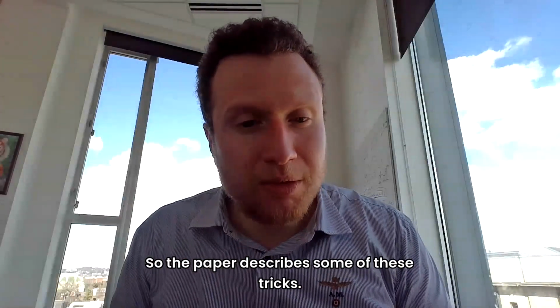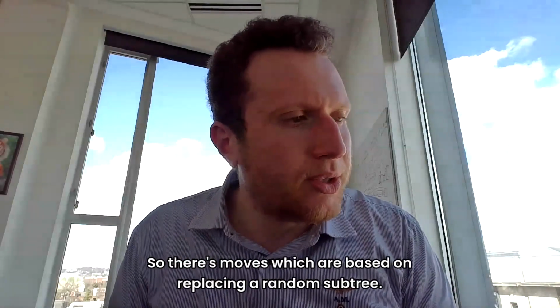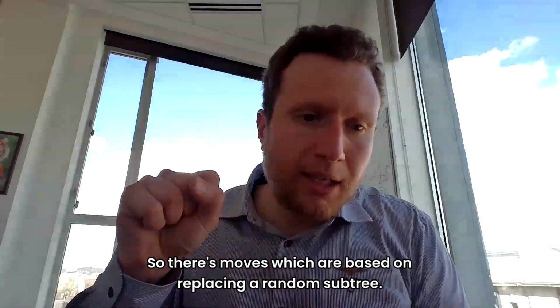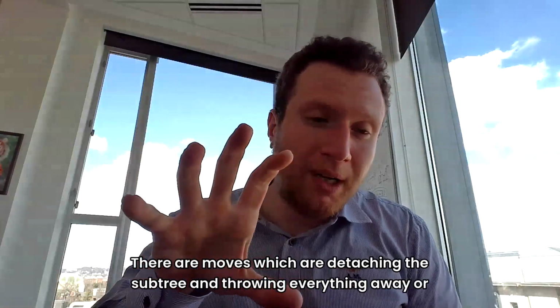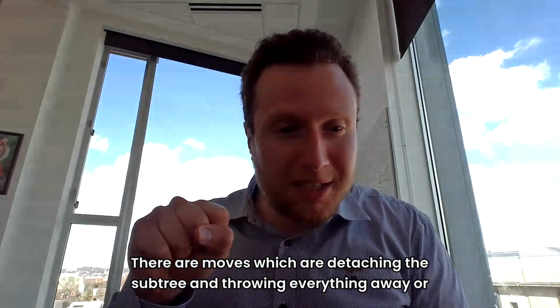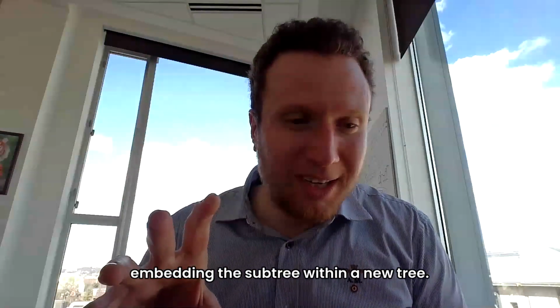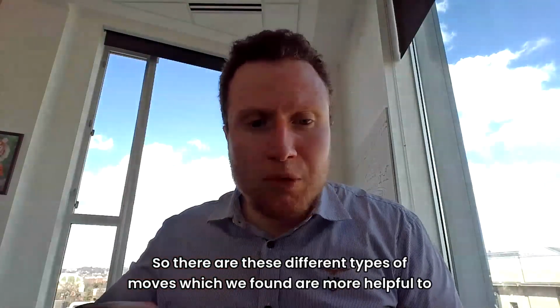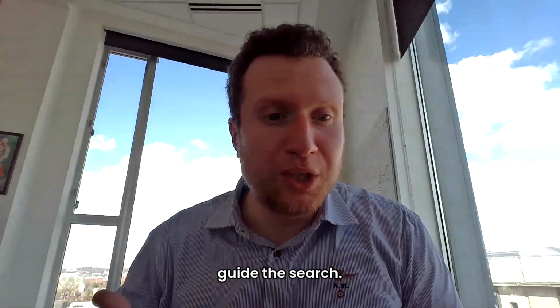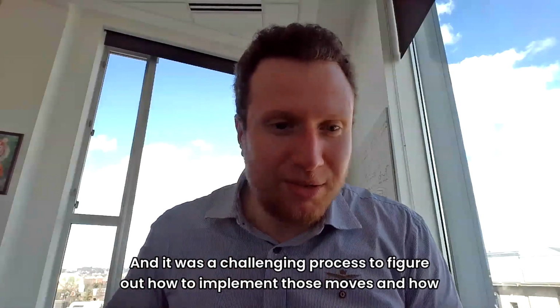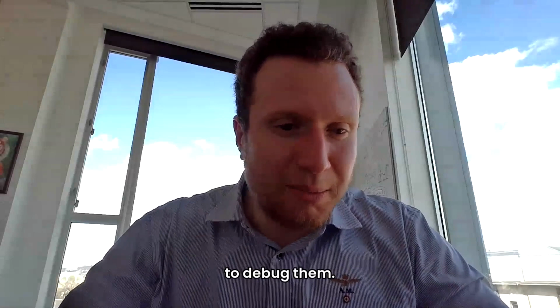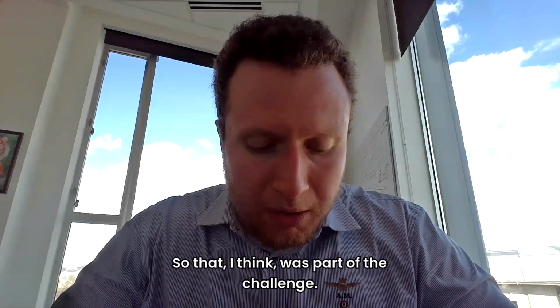So the paper describes some of these tricks. There are moves which are based on replacing a random subtree. There are moves which are detaching the subtree and throwing everything away, or embedding the subtree within a new tree. So there are these different types of moves which we found are more helpful to guide the search. And it was a challenging process to figure out how to implement those moves and how to debug them. So that, I think, was part of the challenge.